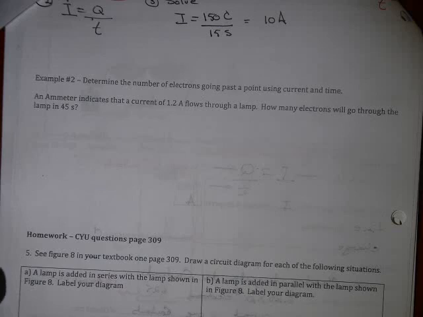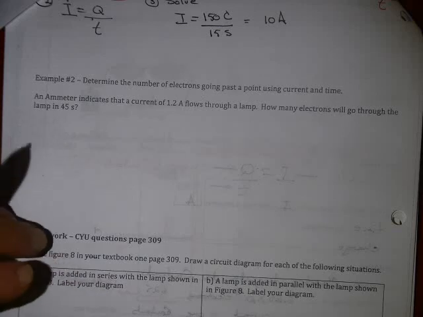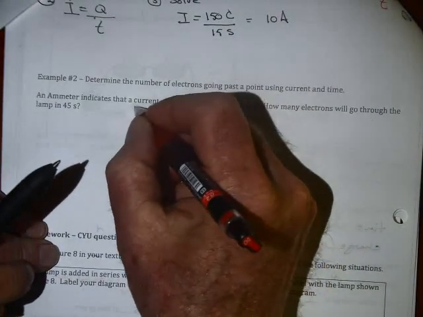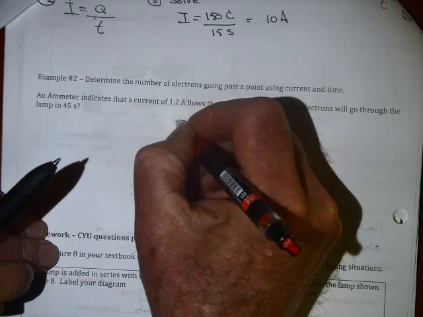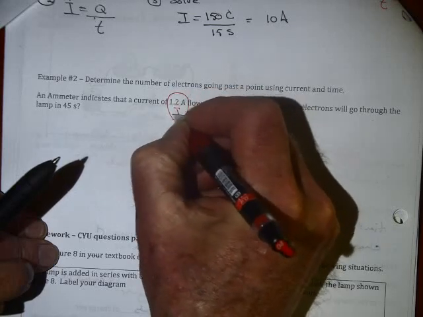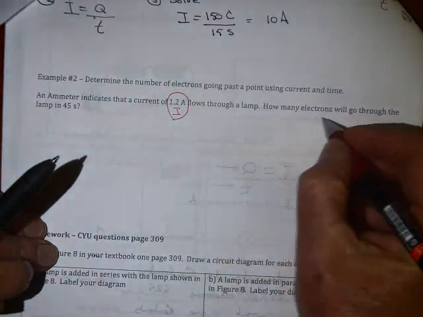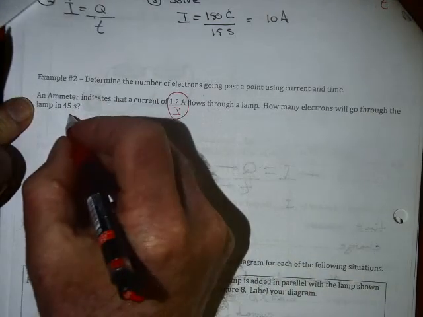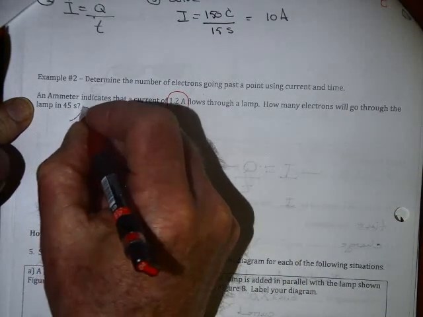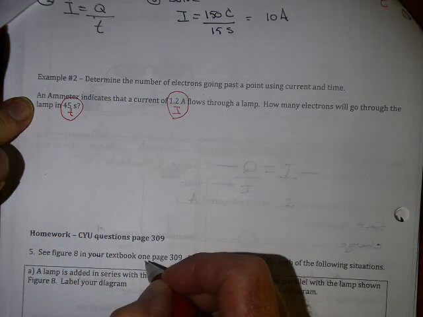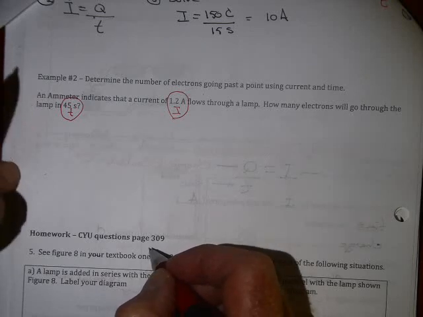Okay, let's look at it. Again, step one, identify. A current of 1.2 amps, this is I, flows through a lamp. How many electrons will go through the lamp in 45 seconds? Now this is a little bit of a sneaky one because in order to do that you have to solve for coulombs, for charge, right?